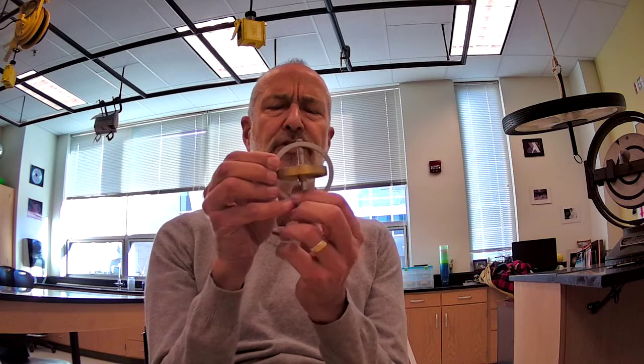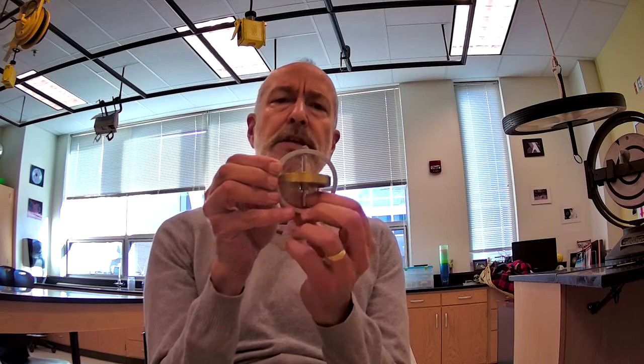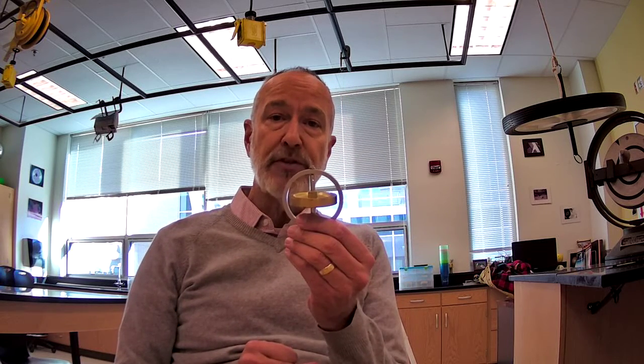What's the direction of the angular momentum? To know that, we have to think of this thing called the right-hand rule. The right-hand rule shows the vector direction of angular velocity and also angular momentum.